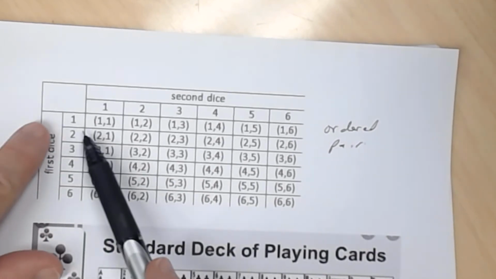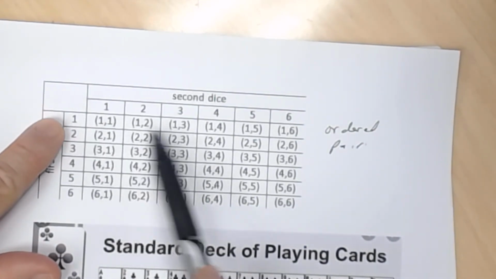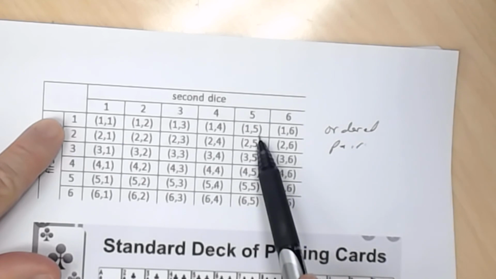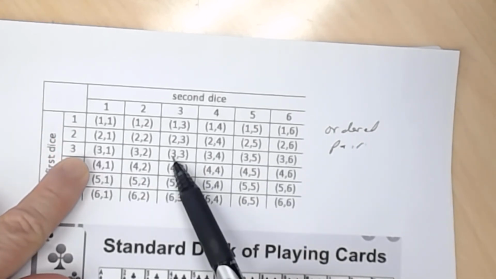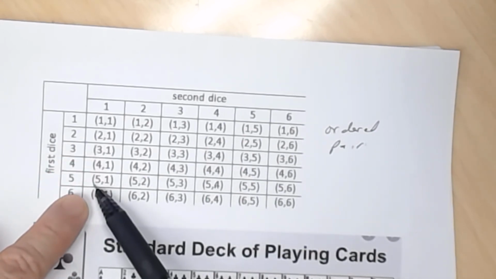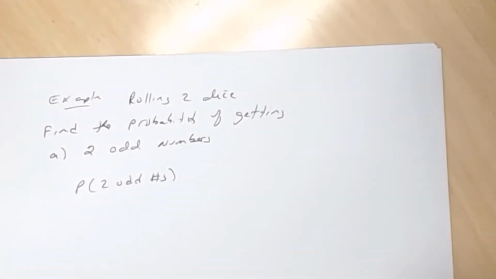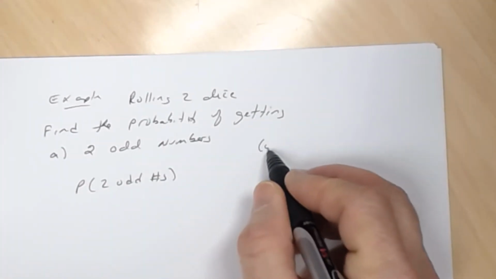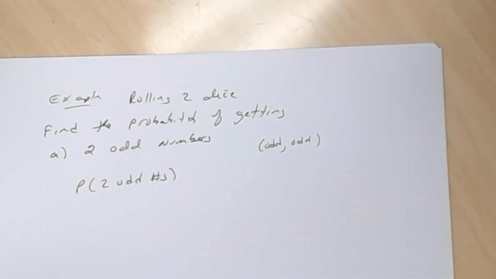All right. Now let's look at row 1. So row 1, dice 1. That's 1, 2, 3. Let's look at 3. 4, 5, 6, right? Let's look at 5. 7, 8, 9. So remember I wanted two odd numbers. So I wanted an ordered pair that was odd, odd. Y'all agree? Odd, odd. That's what I wanted.